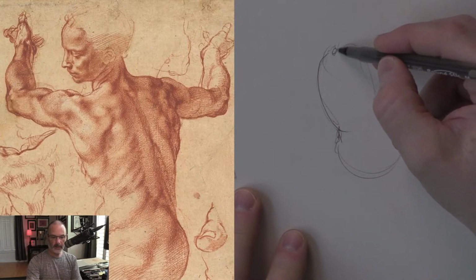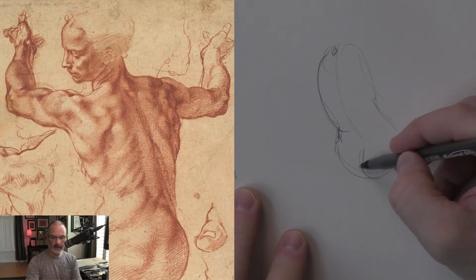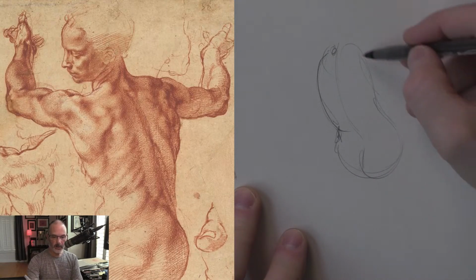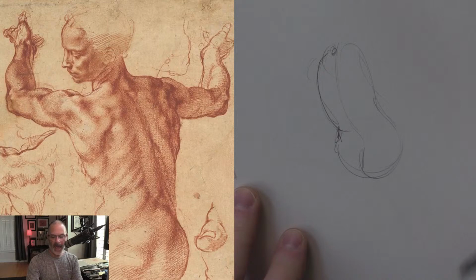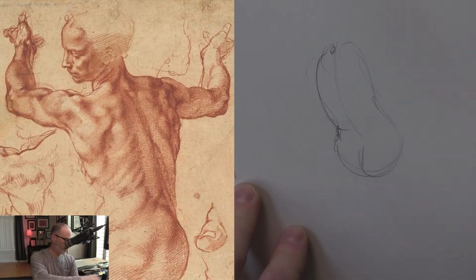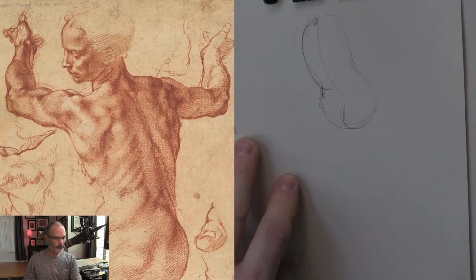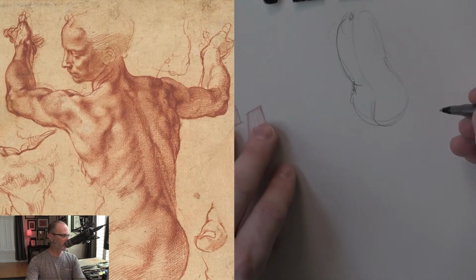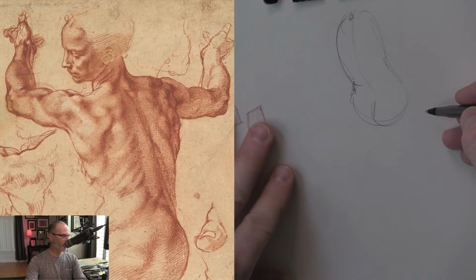When I'm drawing out of my imagination, I do not go anywhere else until I draw that torso and I'm somewhat happy with it. Now if I zoom out, the next step would be figuring out the pose.